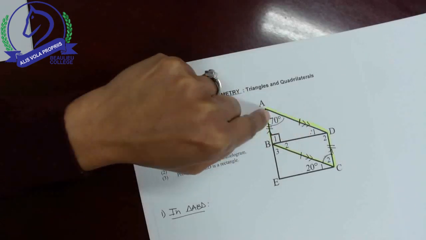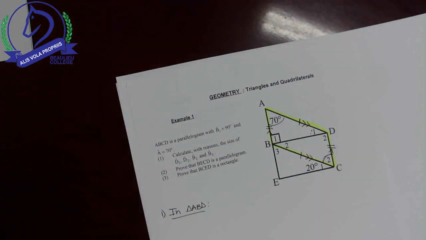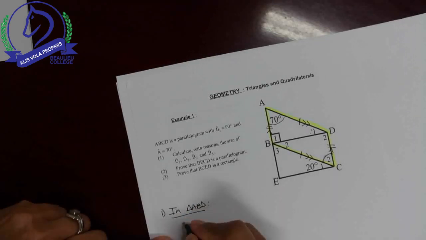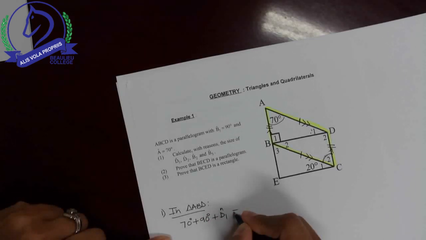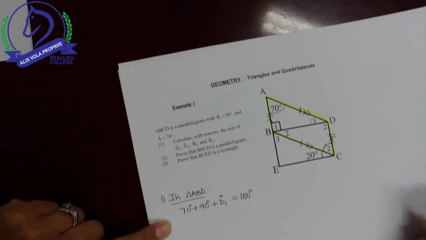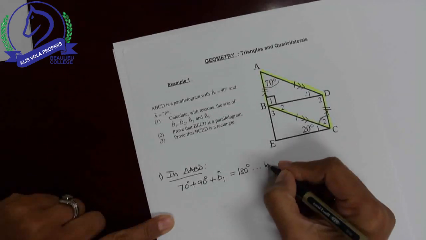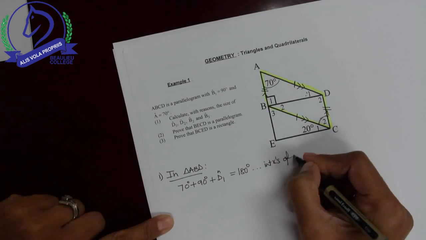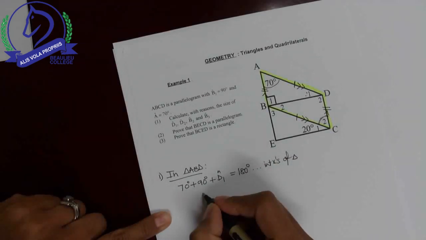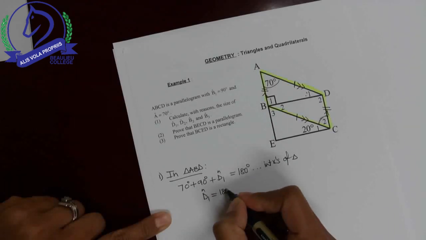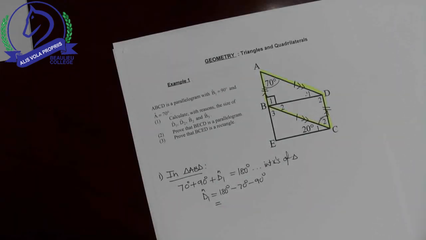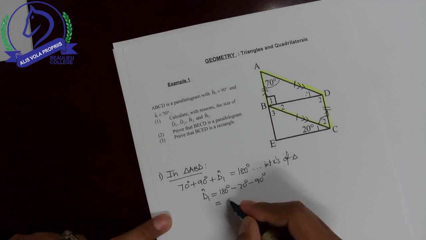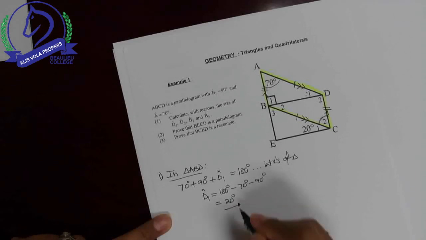That angle can be found because we have two of the three interior angles given. So we can say that angle A, which is 70, plus angle B1, which is 90, plus angle D1, which is unknown, add up to 180. And the reason: interior angles of a triangle. Then you solve for D1. D1 is 180 degrees minus 70 minus 90, and that is equal to 20. So D1 is 20 degrees.